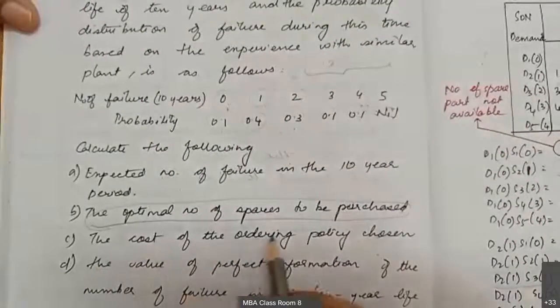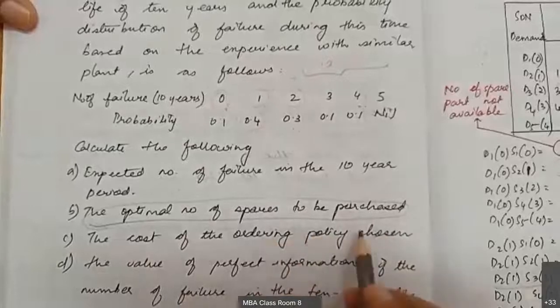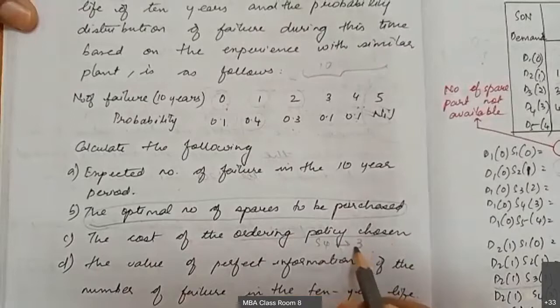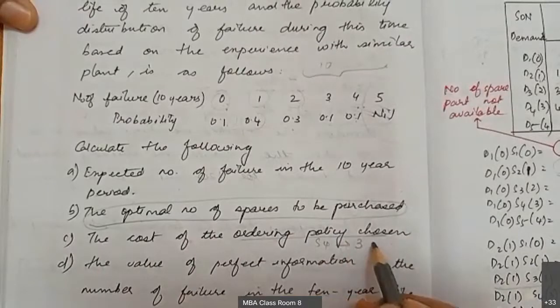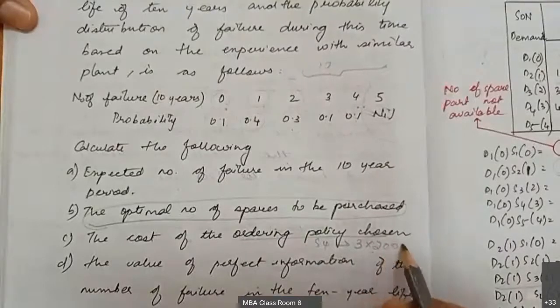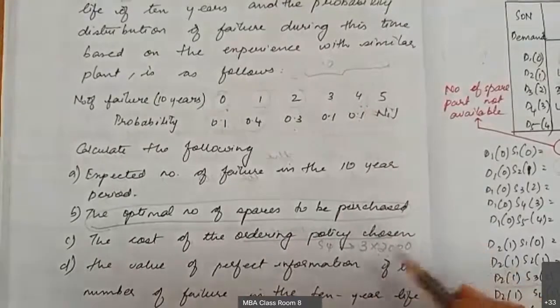The cost of ordering policy chosen. The ordering policy we chose is S4. S4 corresponds to 3 spare parts. For one spare part it is 2,000 rupees. So the total will be 2,000 into 3, that is 6,000 rupees.